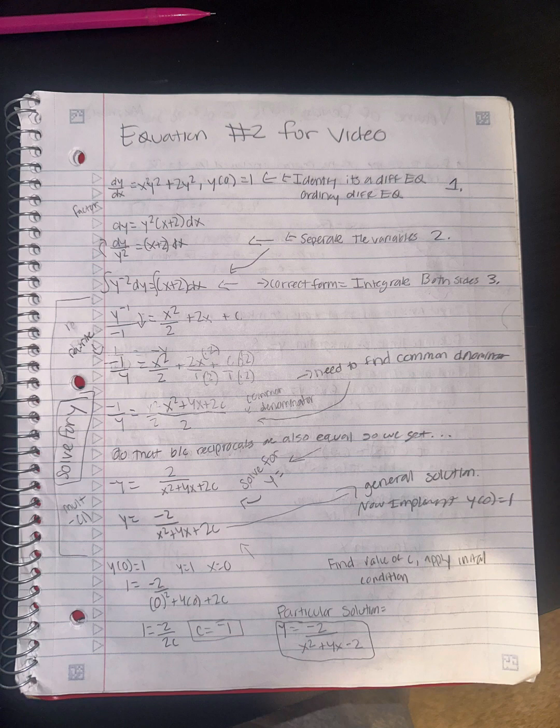You can see in the step below where it says rewrite, I just flipped the signs. So I was able to write negative 1 over y, since it is the same thing as y to the negative 1 over negative 1. Then I just equated it to what we got before. But on the right side, I need to find a common denominator to be able to solve this problem. So I had x squared over 2 plus 2x plus c, but the 2x and the c are over 1. So I multiplied the numerators by 2, which gave me, as you can see on the bottom, negative 1 over y equals x squared plus 4x plus 2c.